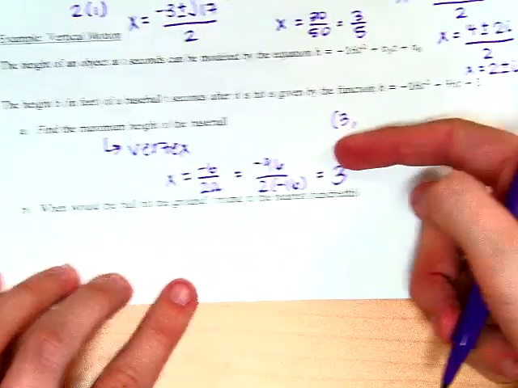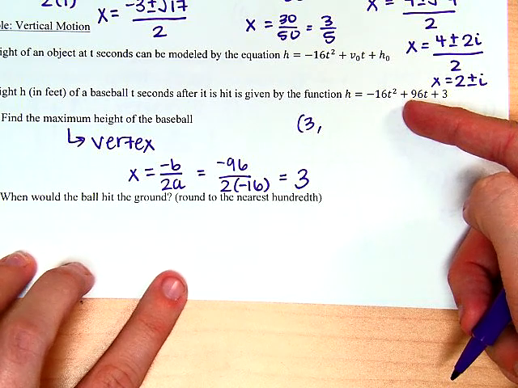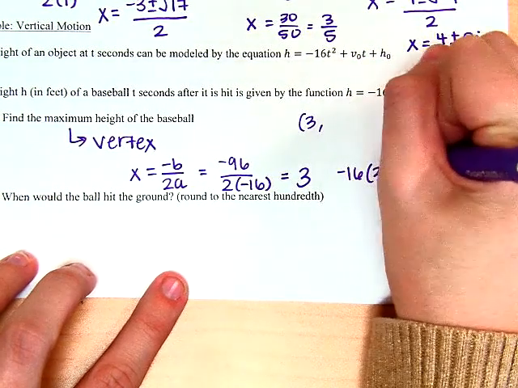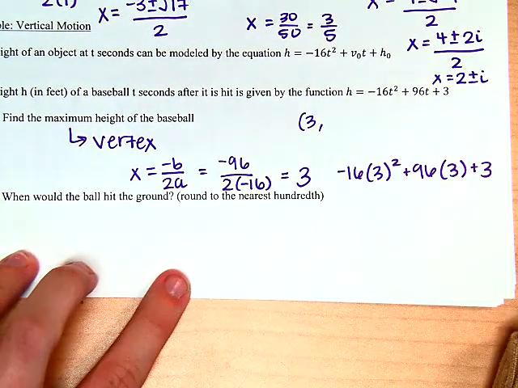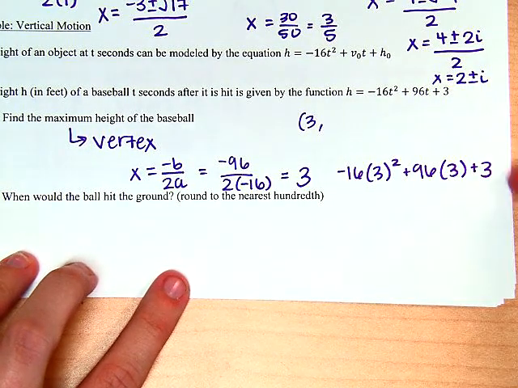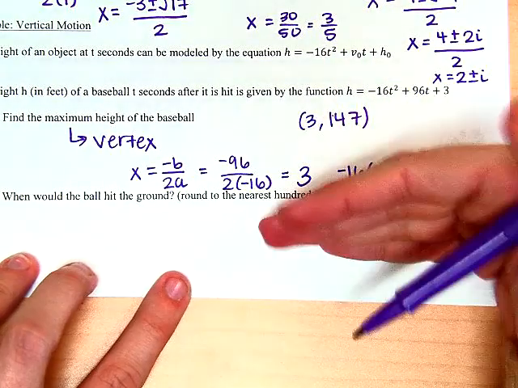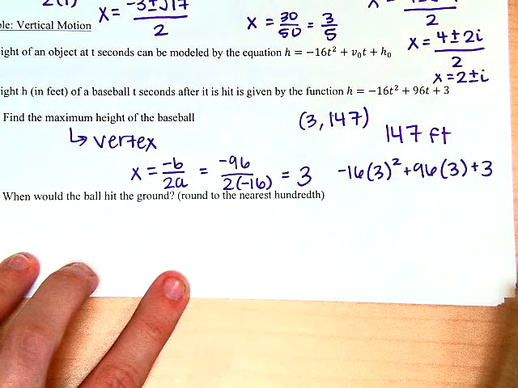And to get my y value, I have to plug 3 into this equation. Plug 3 in. So when I do that, I get negative 16 times 3 squared, plus 96 times 3, plus 3. And when I plug that into my calculator, I should get 147. So my height of that thing is 147 feet.